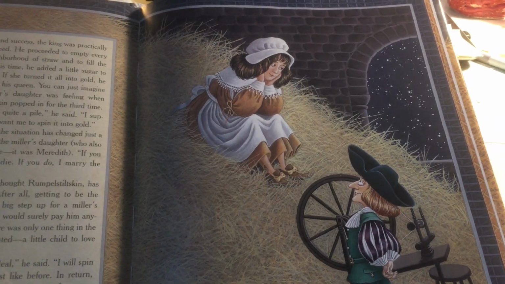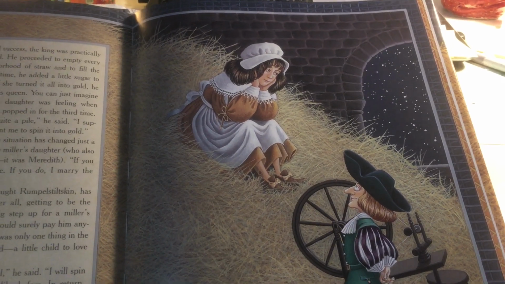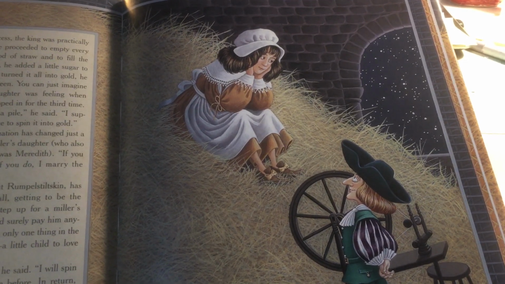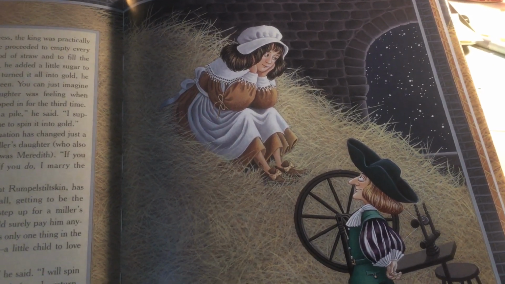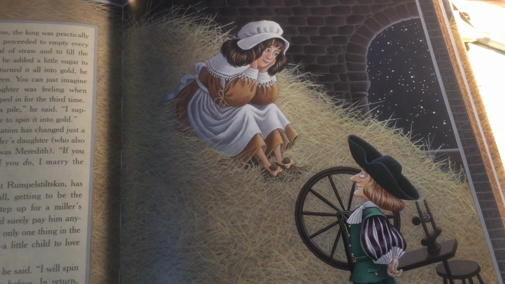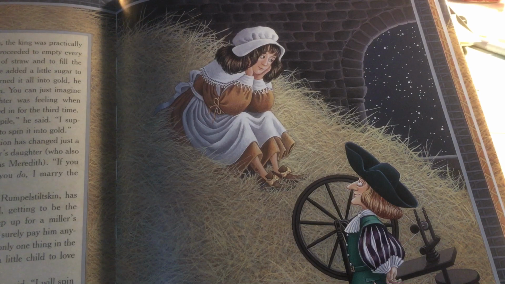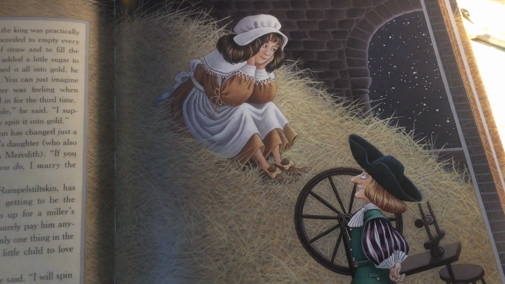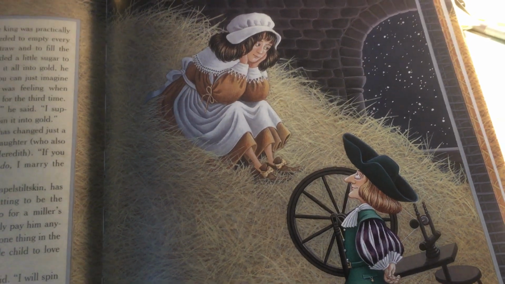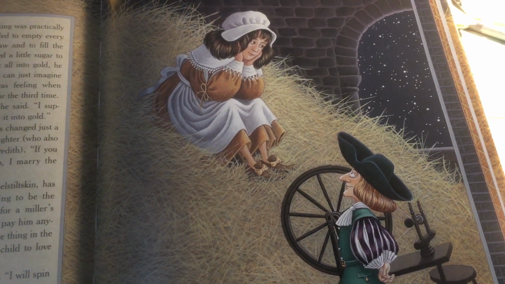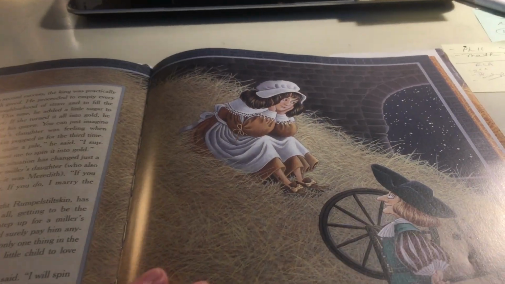"Okay, here's the deal. I will spin the straw into gold just like before. In return, once you become queen, you must let me adopt your firstborn child. I promise I'll be an excellent father. I know all the lullabies. I'll read to the child every day. I'll even coach Little League." "You've got to be kidding," Meredith said. "I'd rather marry you than that jerk." Ooh.